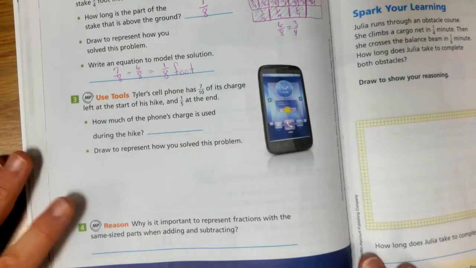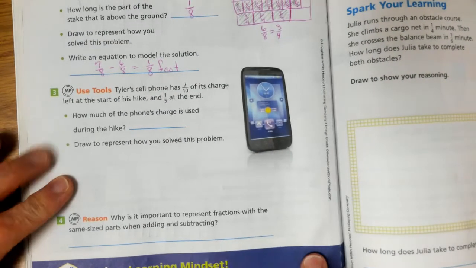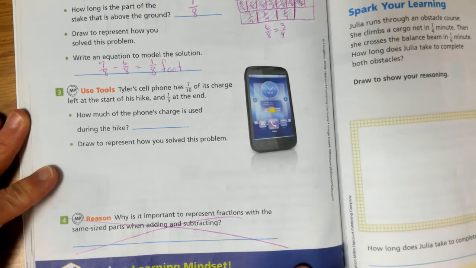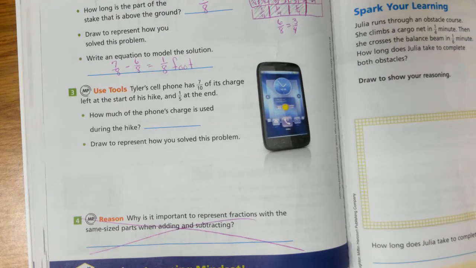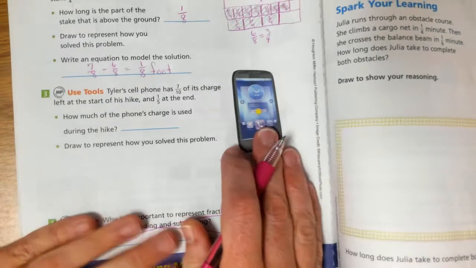Number 3. Ooh, we're gonna skip number 4. Tyler's cell phone has 7/10 of its charge left at the start of his hike and 1/5 at the end. How much of the phone's charge is used during the hike? Okay.